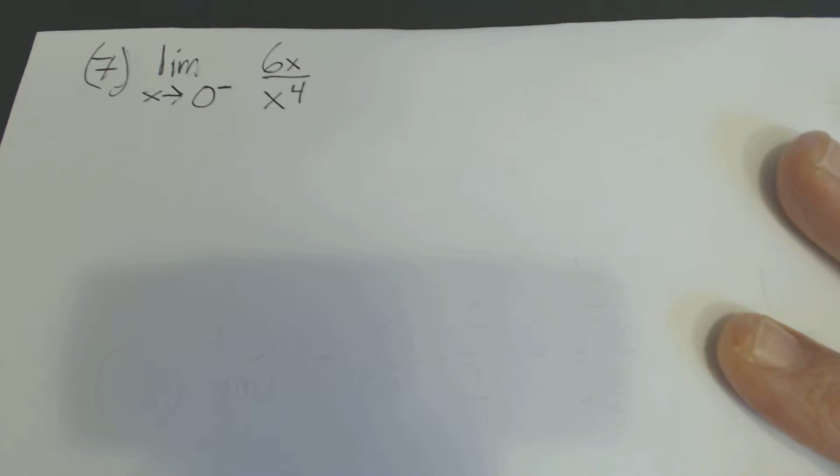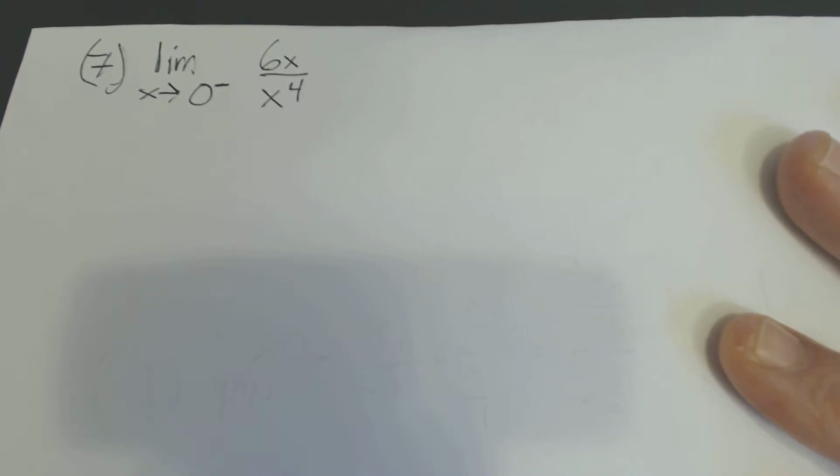One way of simplifying this. If we just evaluate the actual expression, we get 0 over 0. And because we get 0 over 0, we can then manipulate this algebraically to get an answer that would be hopefully some sort of tangible limit.